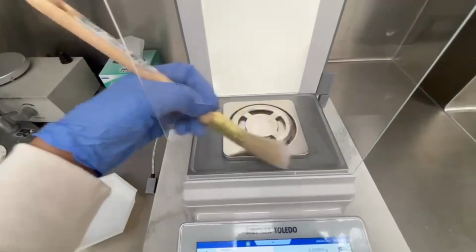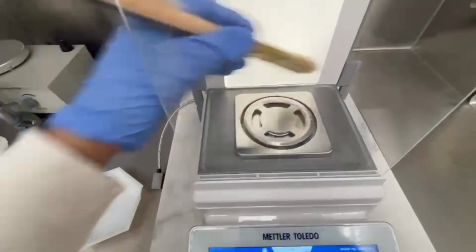To clean both scales, remove the weighing vessel and brush away any contaminants left over.